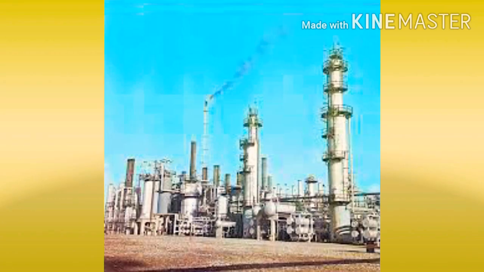Toxic gas leaks from various industries also lead to the death of living creatures in our environment. For example, the Bhopal gas tragedy.